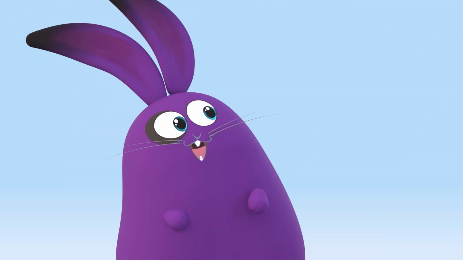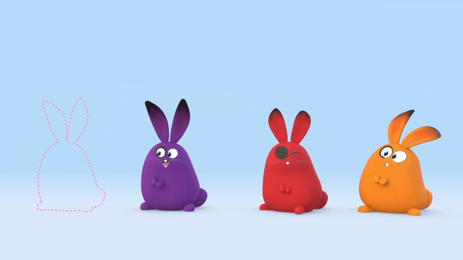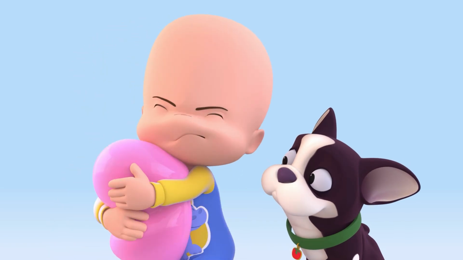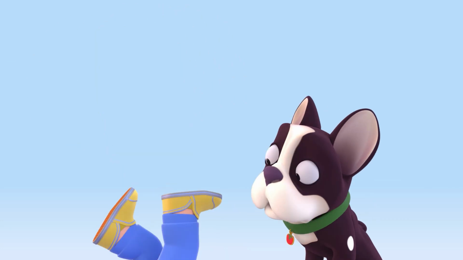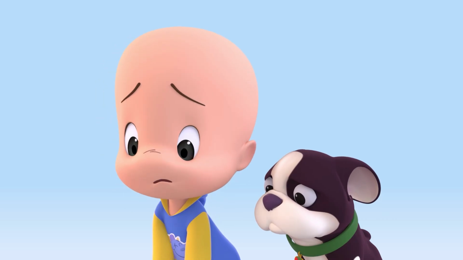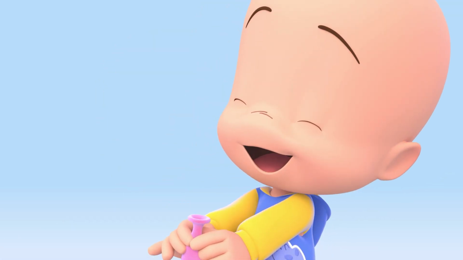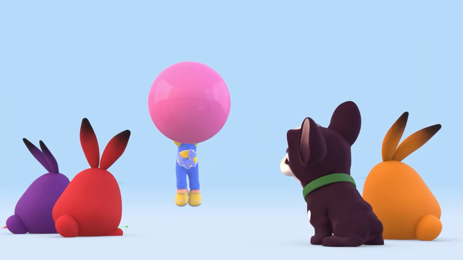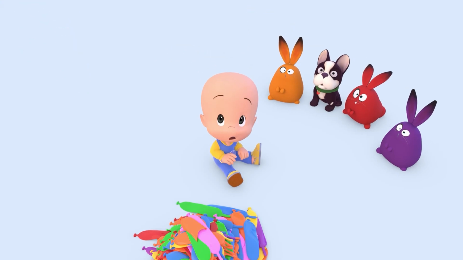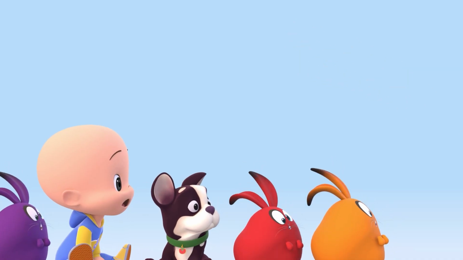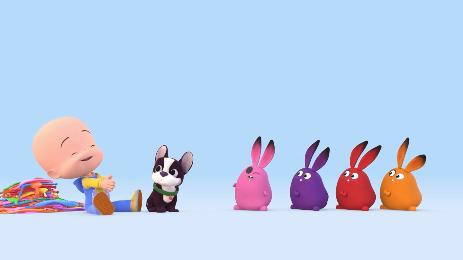Orange, red, purple, pink rabbit. No pink rabbit. Pink rabbit.